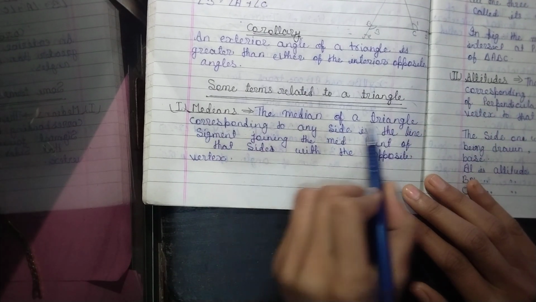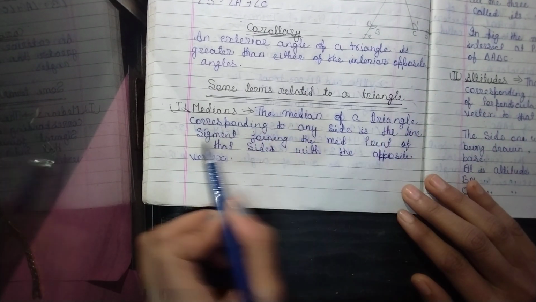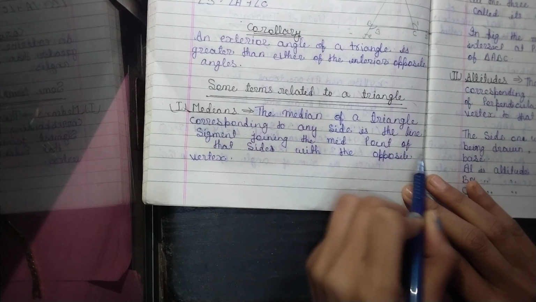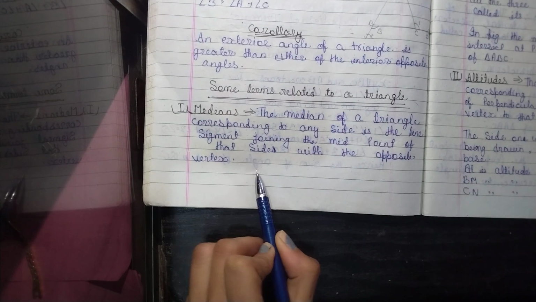Some terms related to the triangle. Medians. The median of a triangle corresponding to any side is the line segment joining the midpoint of the side to the opposite vertex.